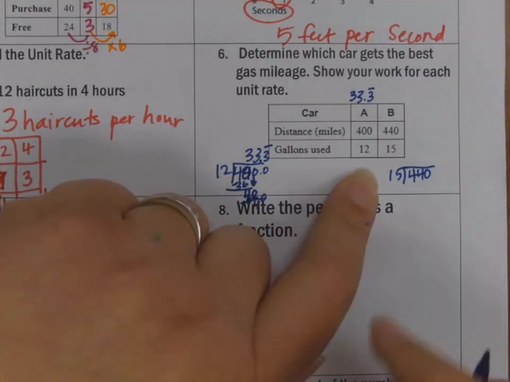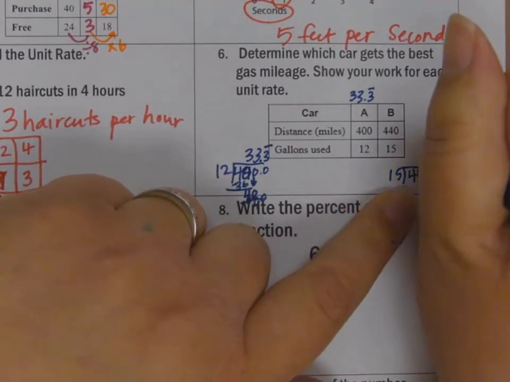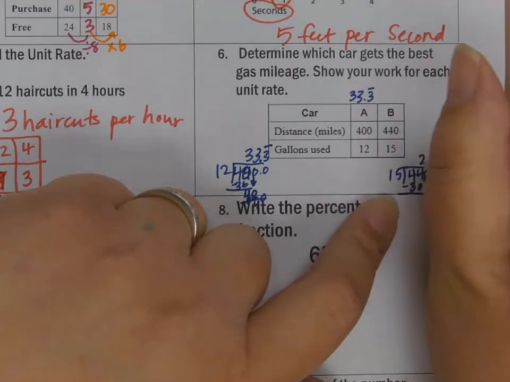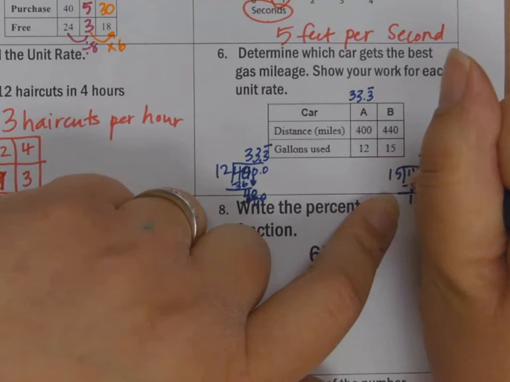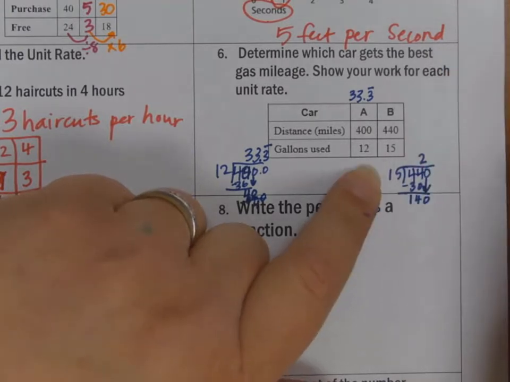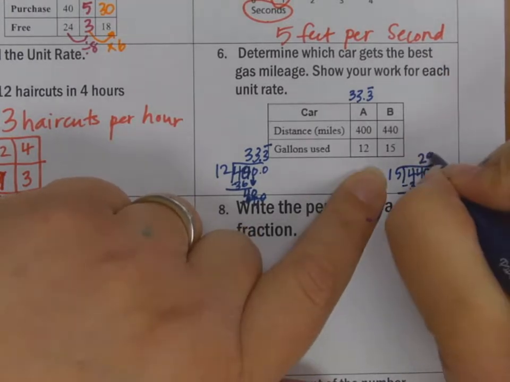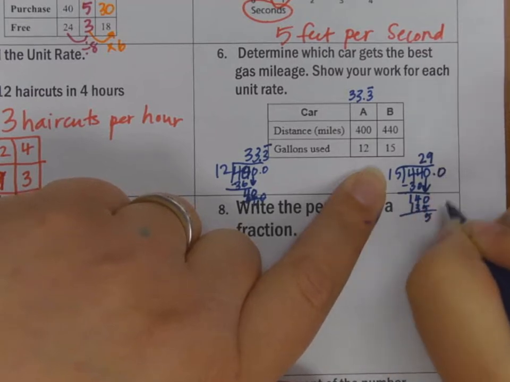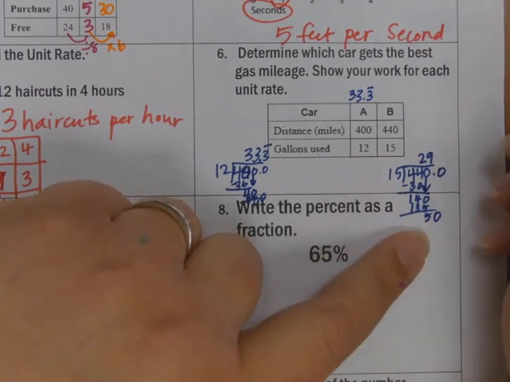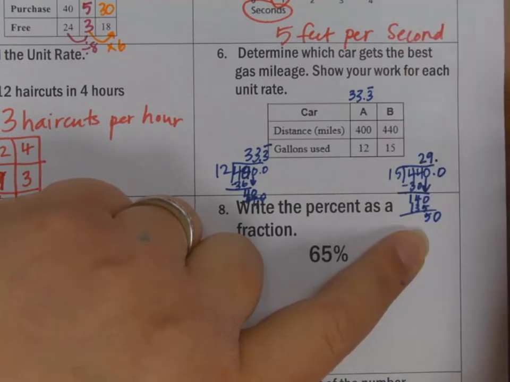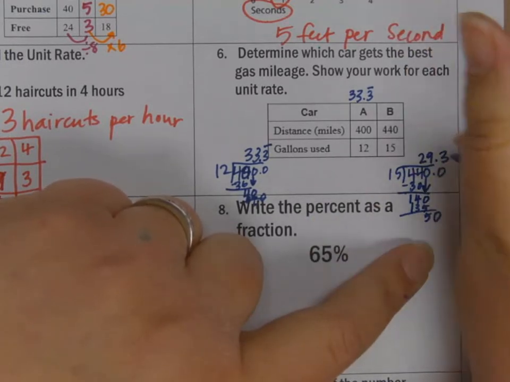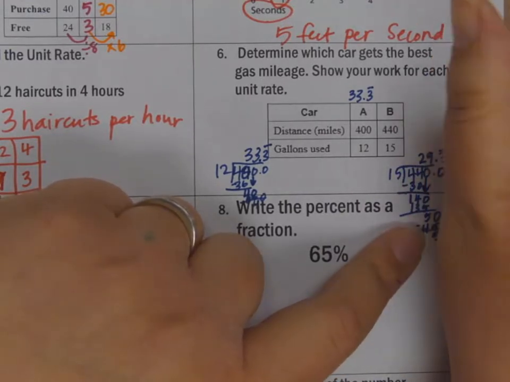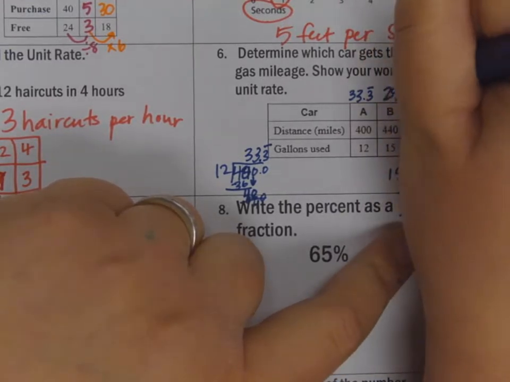Car B, how many times will 15 go into 44? It will go in twice. It's barely shy of 3 times. 44 minus 30 is 14. Bring down the 0. 140 divided by 15 is 9. 9 times 15 is 135. Subtract, bring down a 0. How many times will 15 go into 50? It will go in 3 times because 3 times 15 is 45. Subtract, and you're going to keep getting this 5 and 0. So this one's 29.3 repeating.